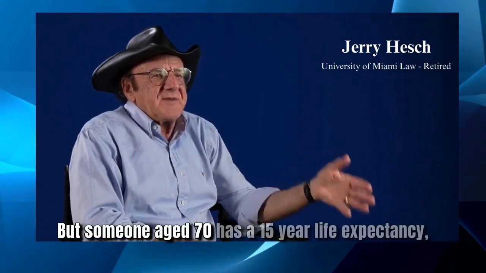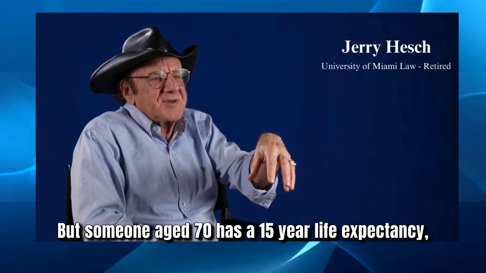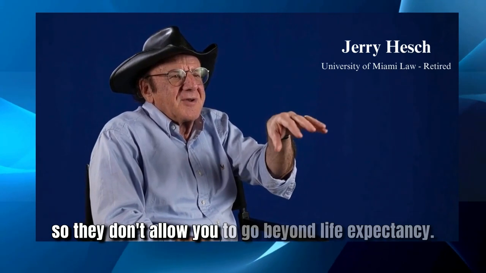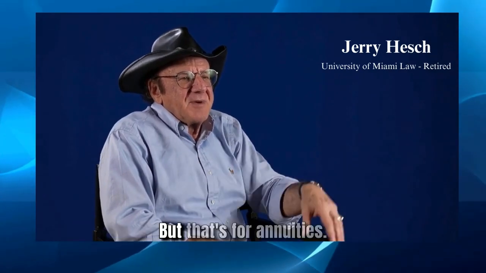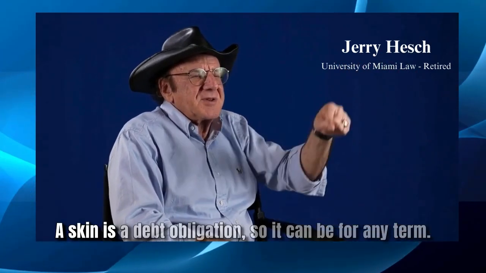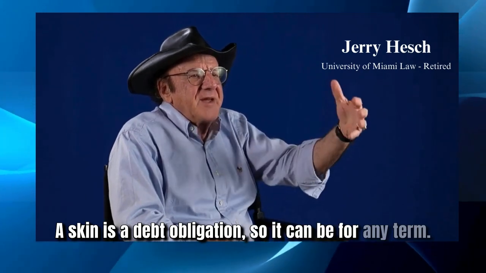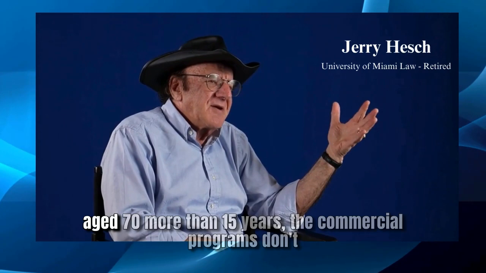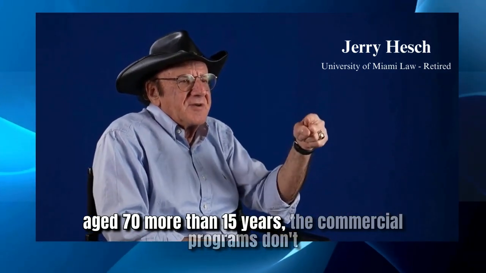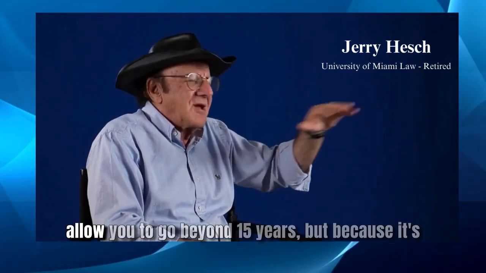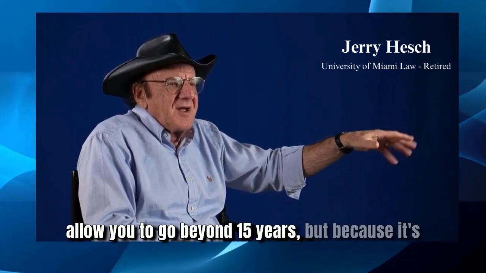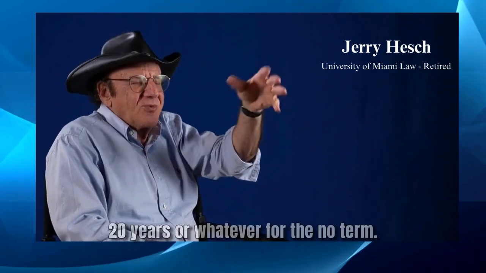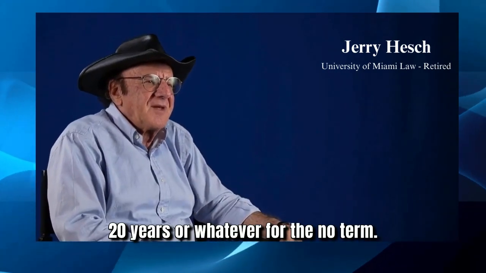But someone age 70 has a 15-year life expectancy, so they don't allow you to go beyond life expectancy, but that's for annuities. A SCIN is a debt obligation, so it can be for any term. So if you wanted to do a SCIN for somebody age 70 for more than 15 years, the commercial programs don't allow you to go beyond 15 years, but because it's a debt obligation, you can go beyond that and say 20 years or whatever for the note term.